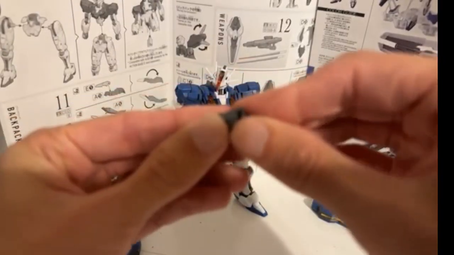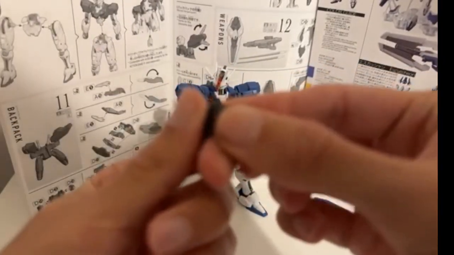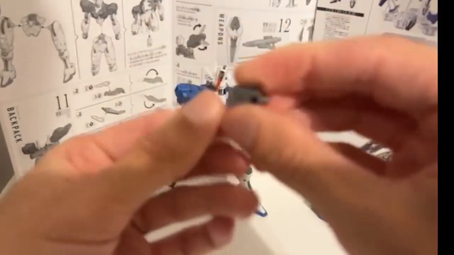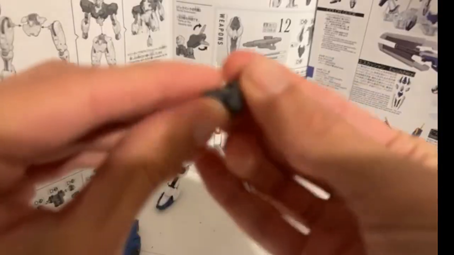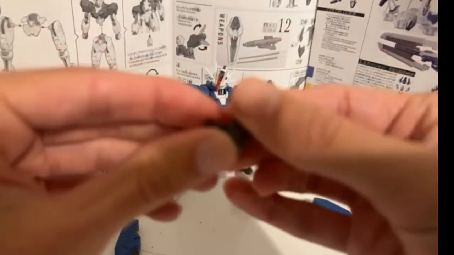Yeah, okay. They don't really snap in place, but I think that's in there correctly.